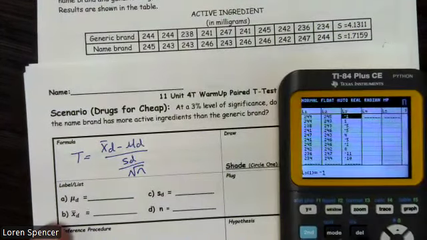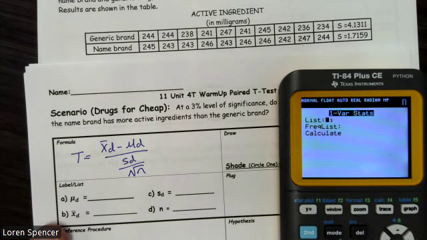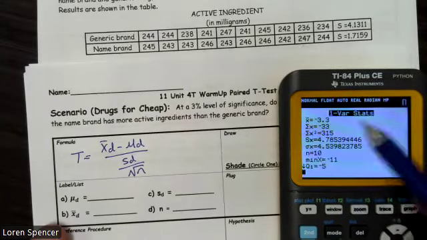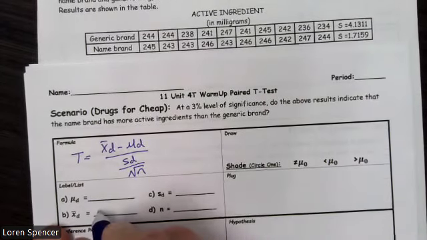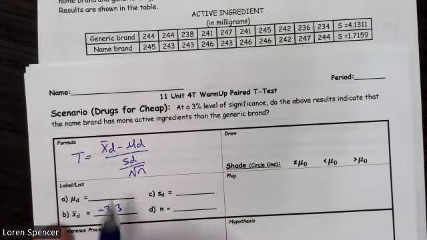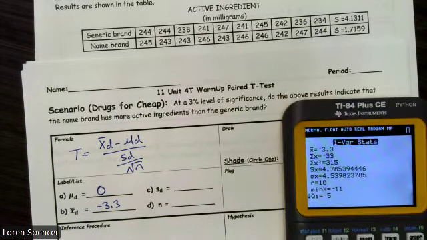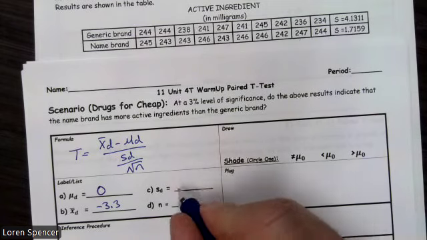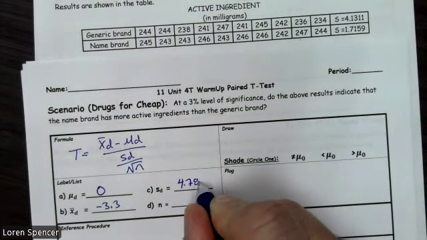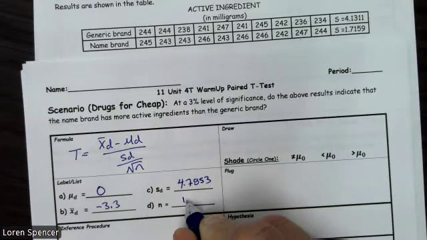All right. If I go stat calc, 1 var stat, L3, blue button 3, I end up finding my X bar is a negative 3.3. Now, please note that's not the mean of the difference. The mean of the difference would be assuming that there was no difference because it's a paired t-test, so we assume that there's no difference. Our standard deviation of the sample is 4.7853. And our sample size was 10.